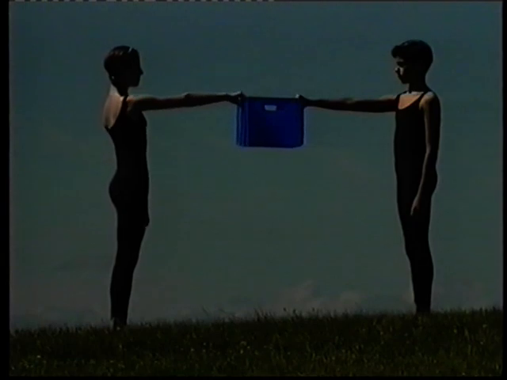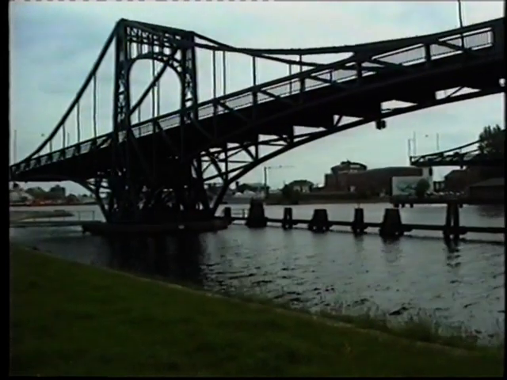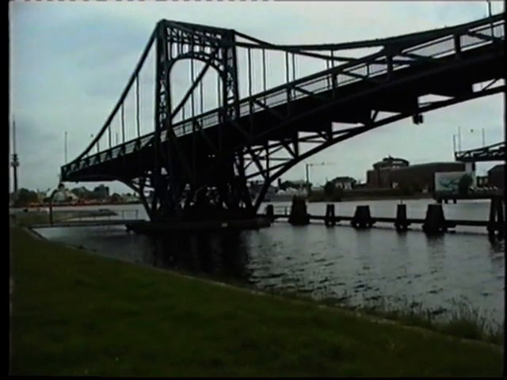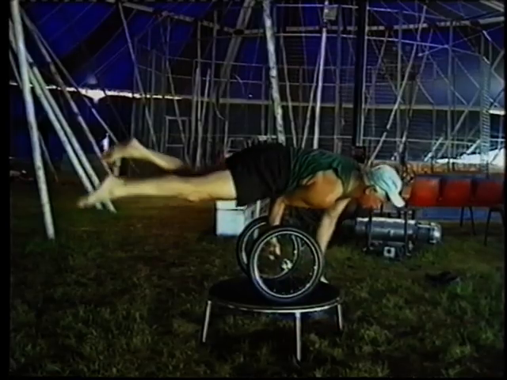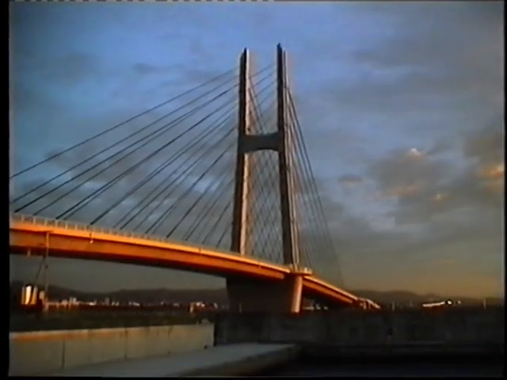Cantilevers are more stable if 2 are joined together. Or cantilevers can be back to back, such as this swing bridge or this circus performer. This too could be called a cantilever bridge, though it is not at first obvious.